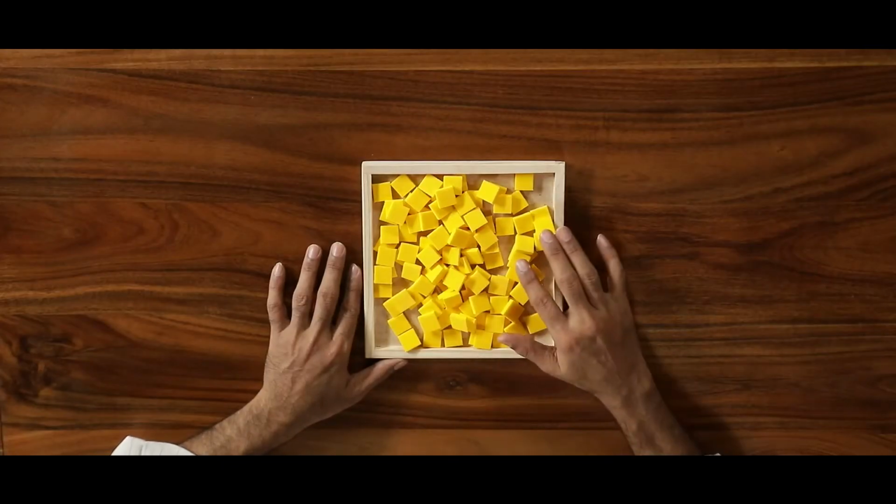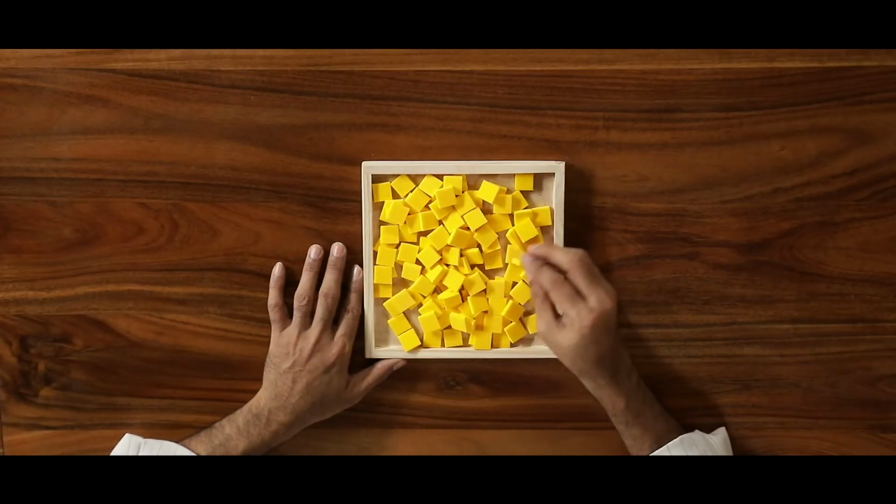These are fraction strips. Similarly, if you have to teach the concept of fractions to children using a pile or group of things, you can use these squares, which are 100 in number. This is from the decimal set. We can use it to teach fractions.